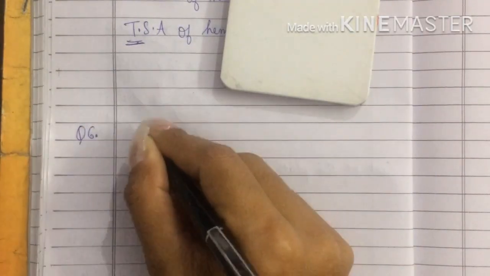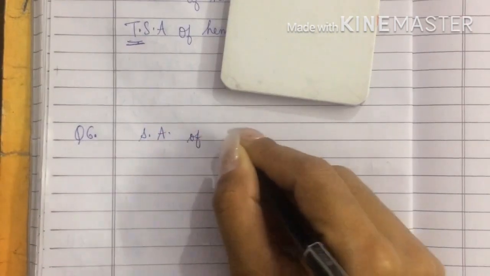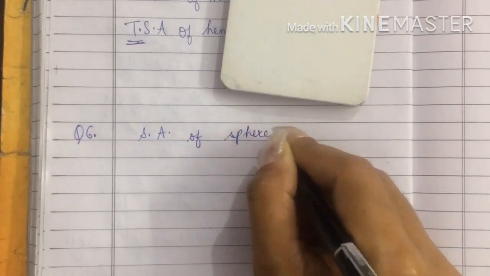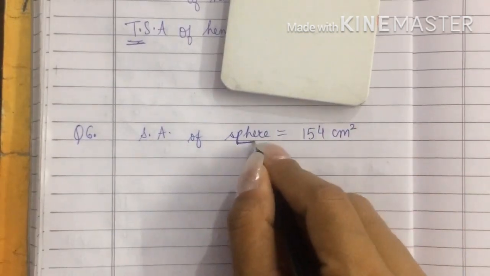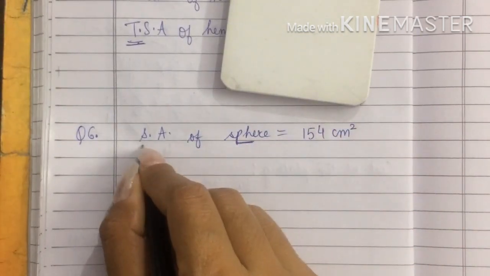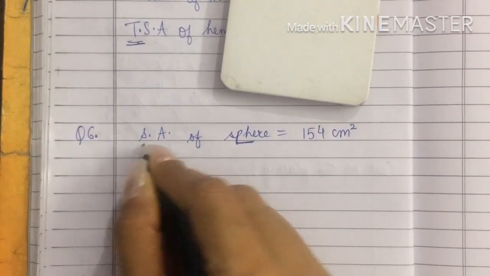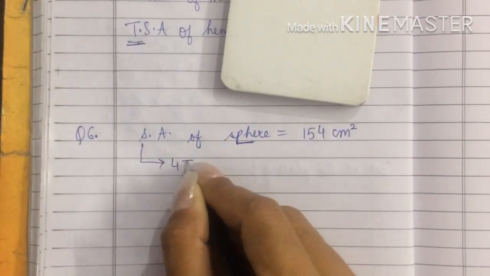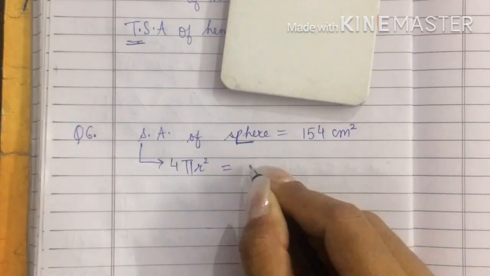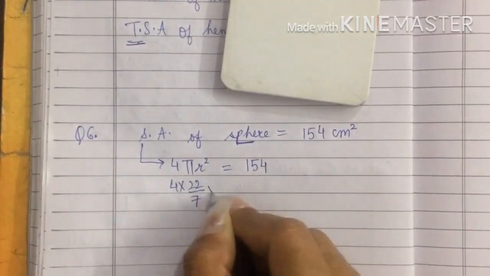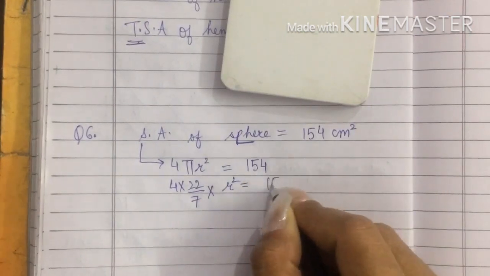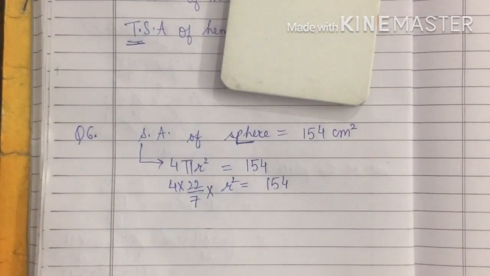Question number 6. I have been given the surface area of a sphere as 154 centimeter square. Now for a sphere, the total surface area and curved surface area are both same, and the formula is 4 pi r square. The value is 154. Use the value of pi and simplify the equation to obtain the radius.